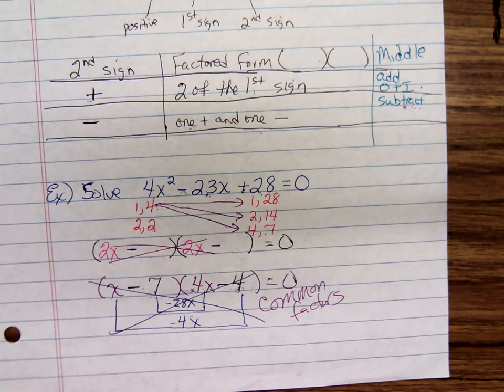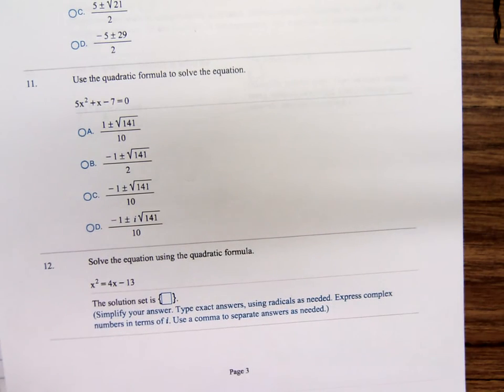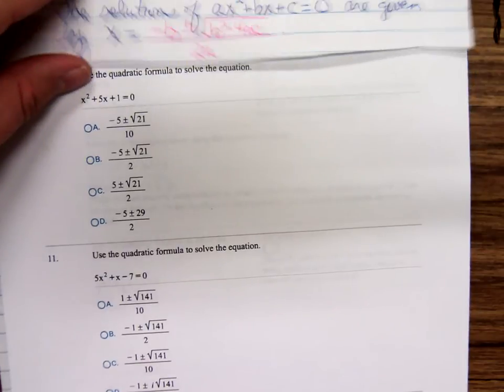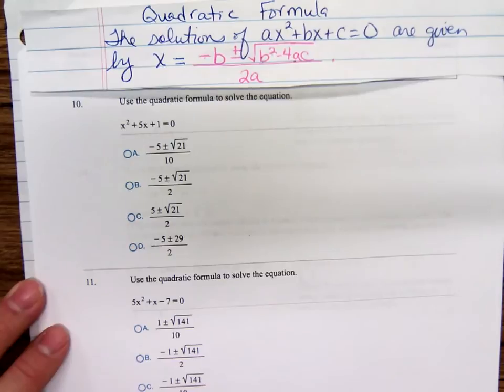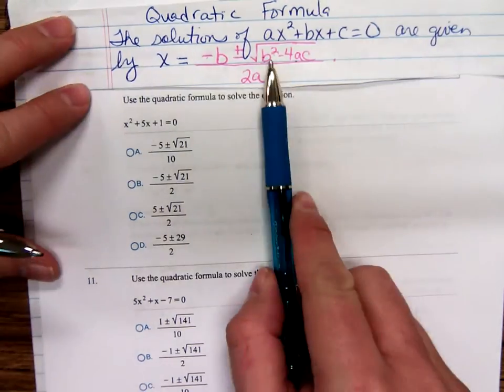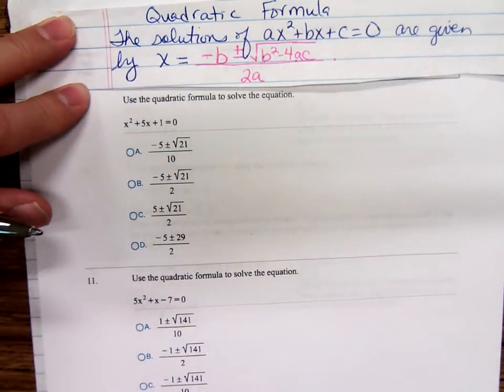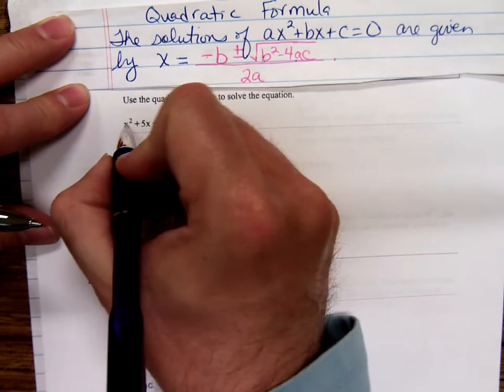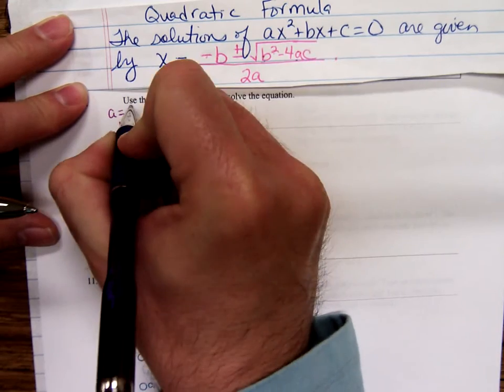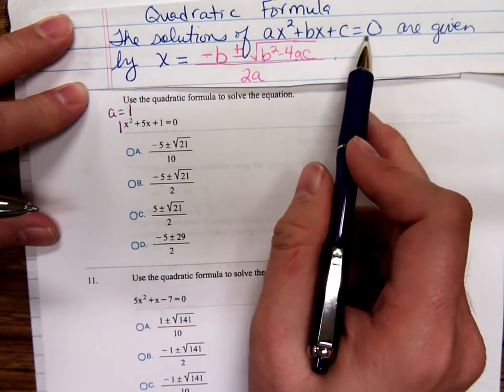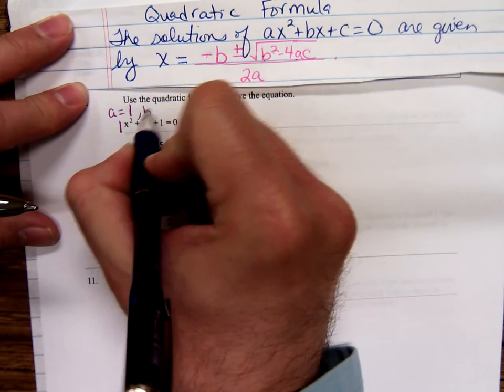Let's see. Sort of the same stuff on these. Number 10, I'll put the formula right there. And it might not be a bad idea for you just to write the formula down every time you use it until you have it memorized. So I like to write out the values of A, B, and C. Here, A is 1. Notice it's already in the standard form. B is 5, and C is 1.